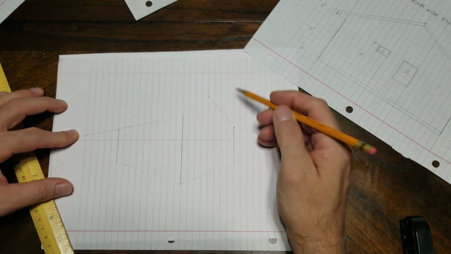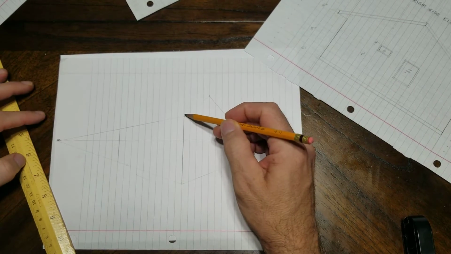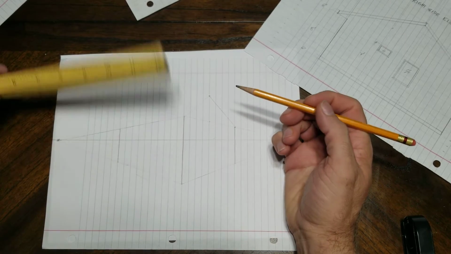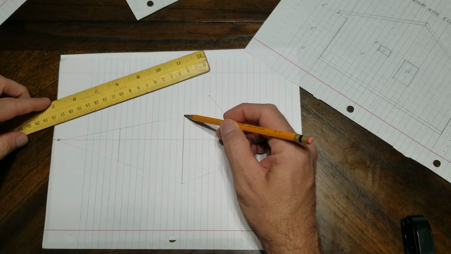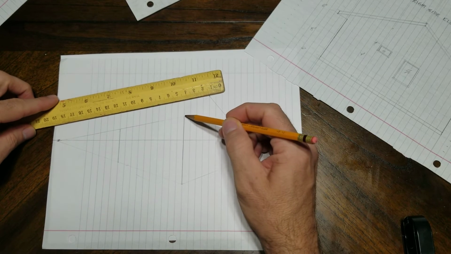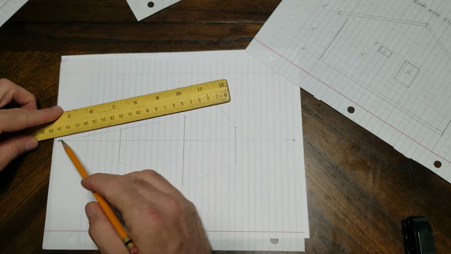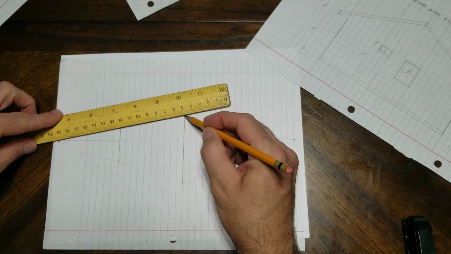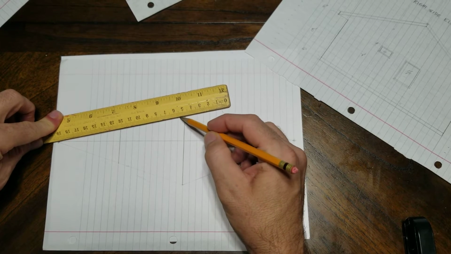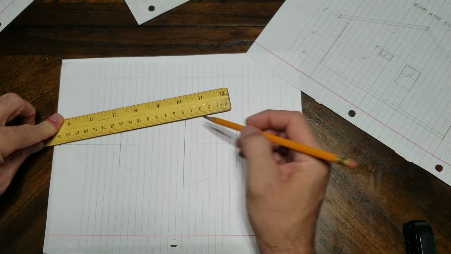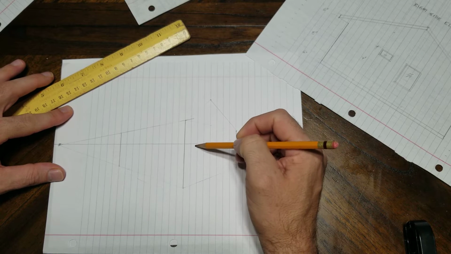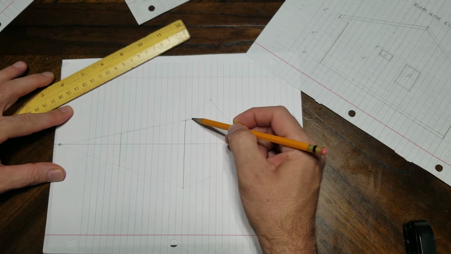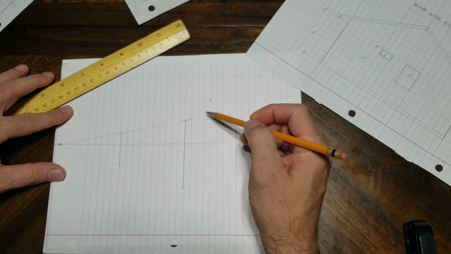So to do that, I'm going to come from this corner. I'm going to stick off this direction. So I'm going to line up with this vanishing point. And I'm going to come, just going to estimate. So I just came off this face, just this far, not very much.